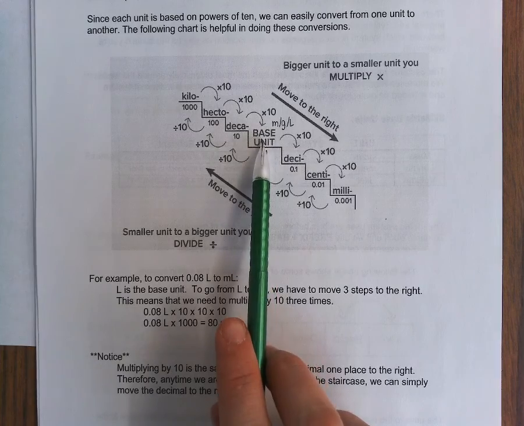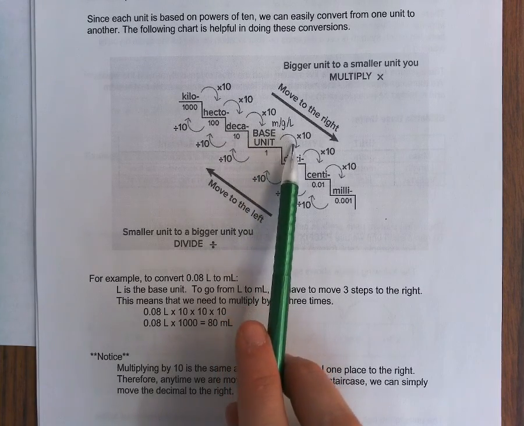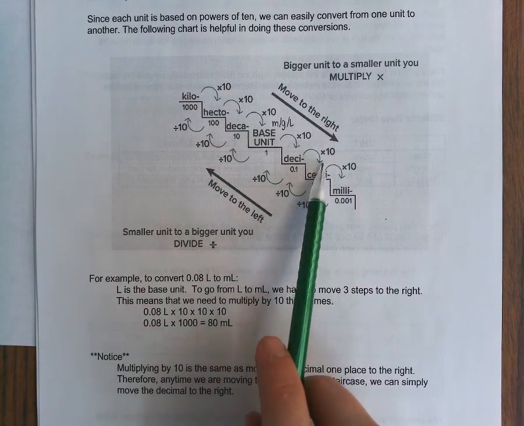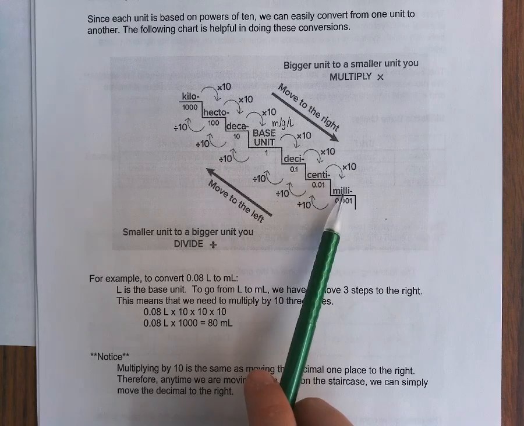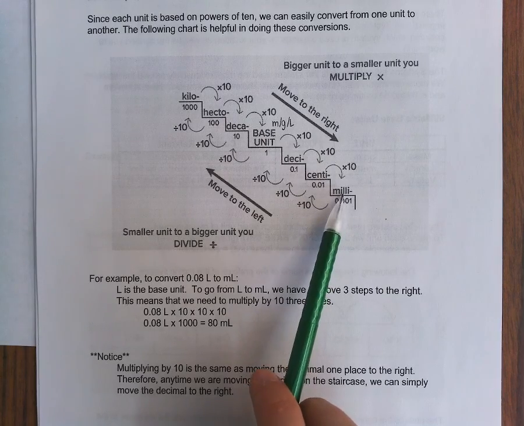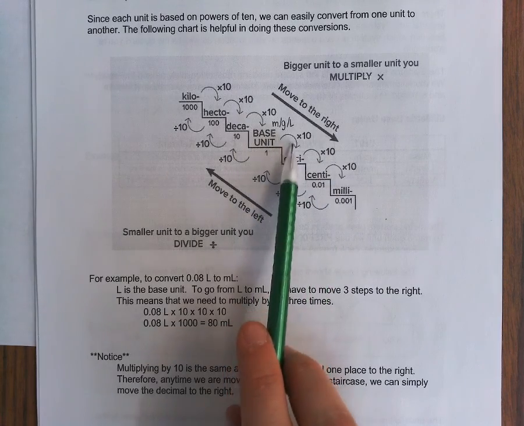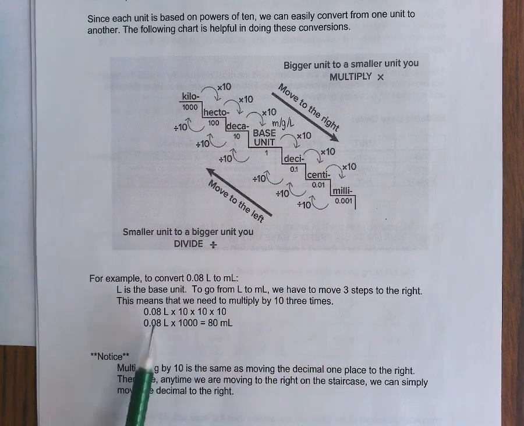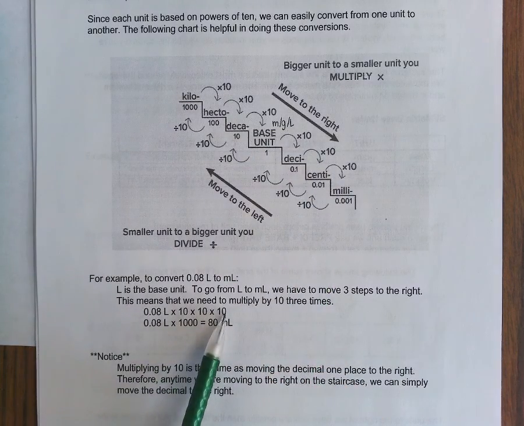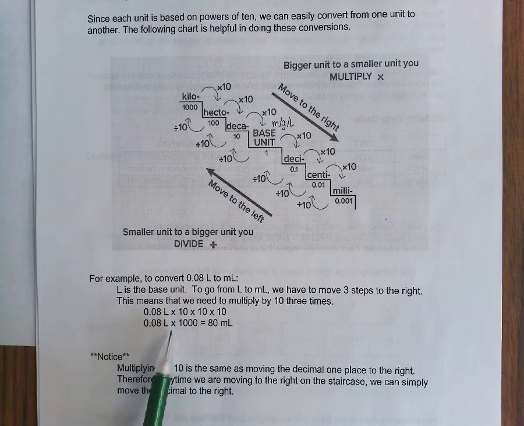So we want to go from here, and we're going to go 1, 2, 3 steps to the right. That means that we're multiplying by 10 3 times. So you're going to go 1, 2, 3. So that's like multiplying by 10 3 times, or multiplying by 1,000.